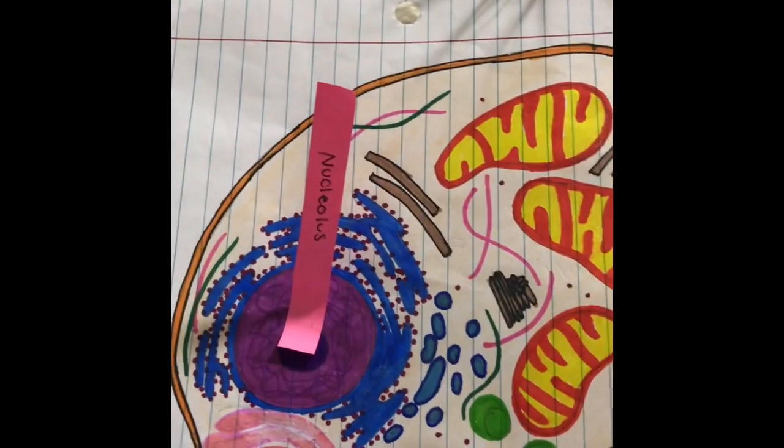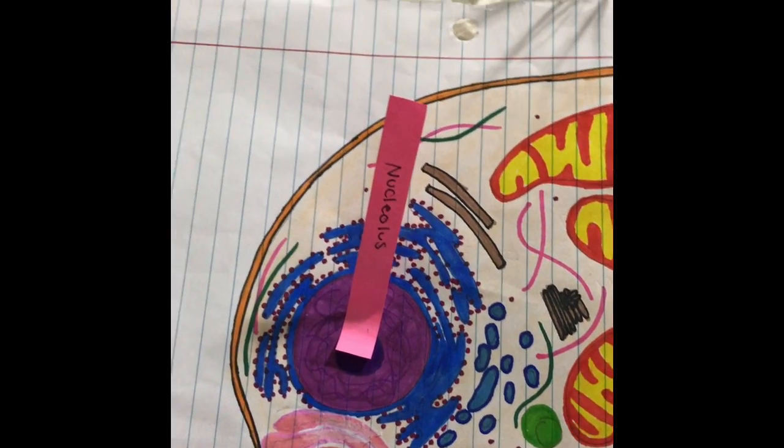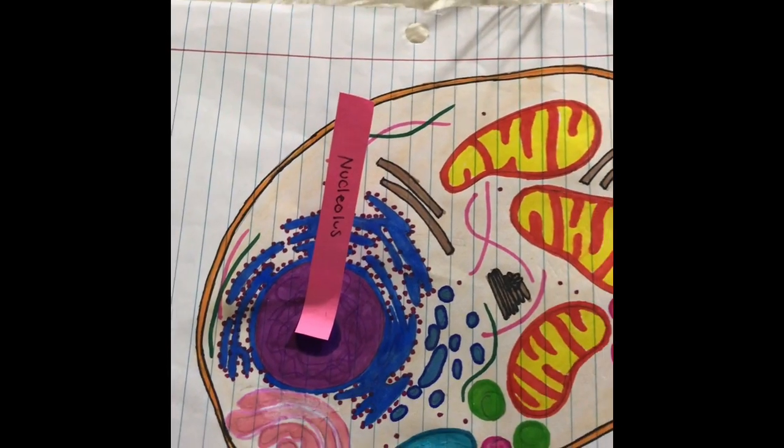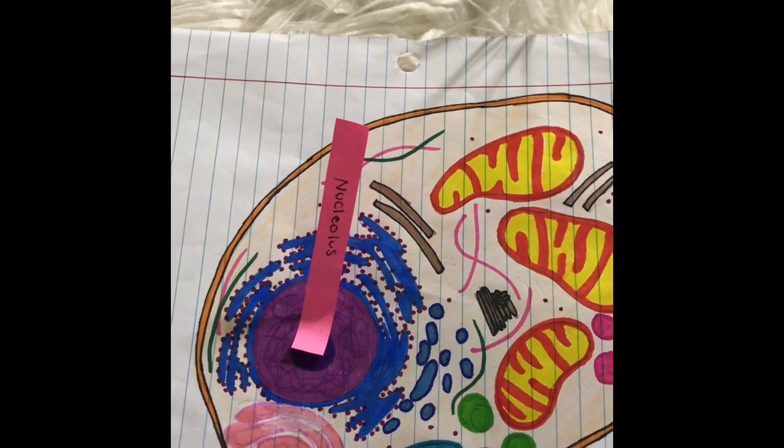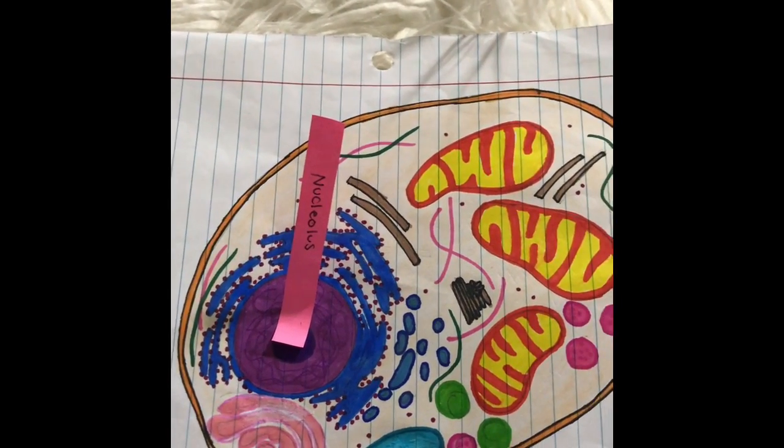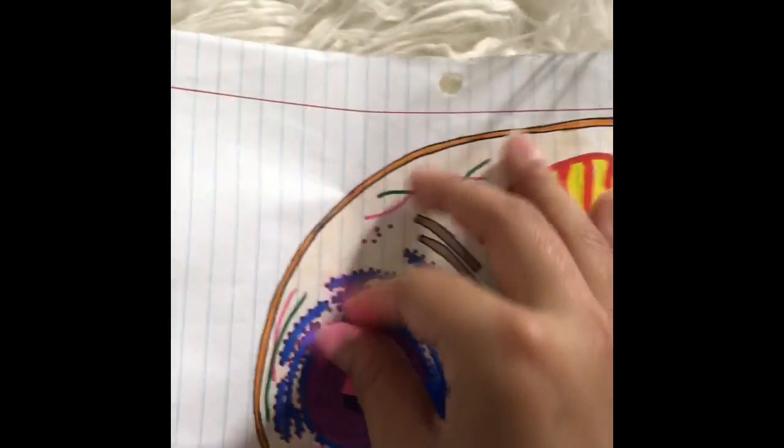Next is the nucleolus. That's this dark purple part. The nucleolus lies within the nucleus, and it actually takes up 25% of the nucleus. It's basically made up of just proteins and ribonucleic acids.